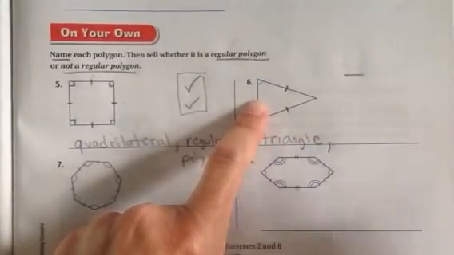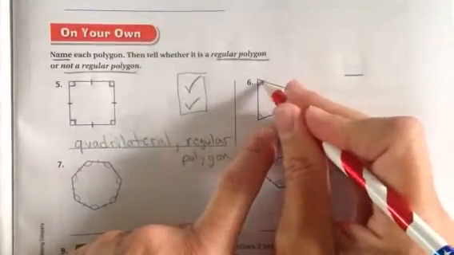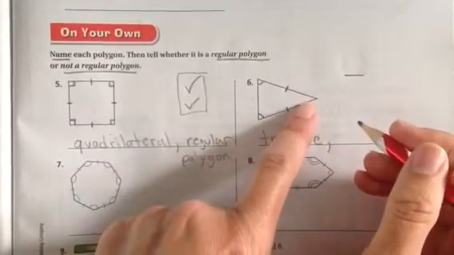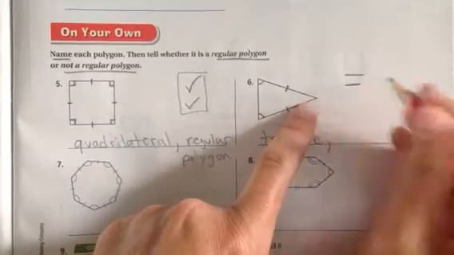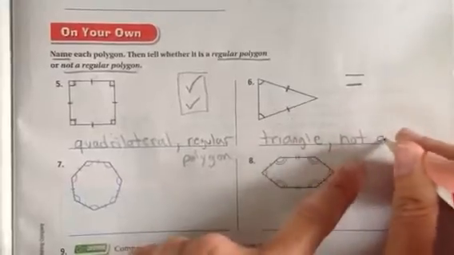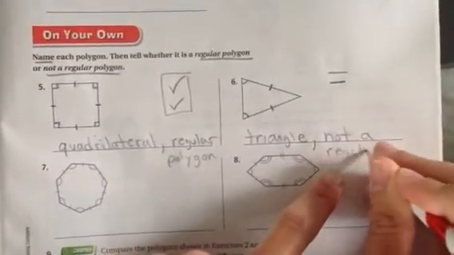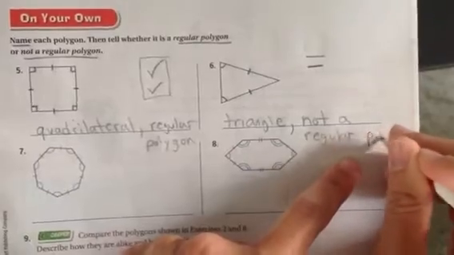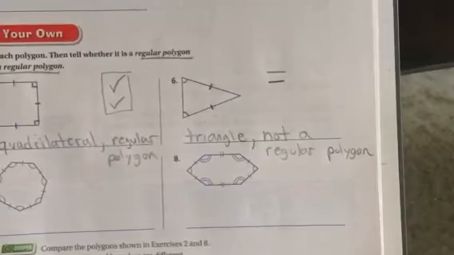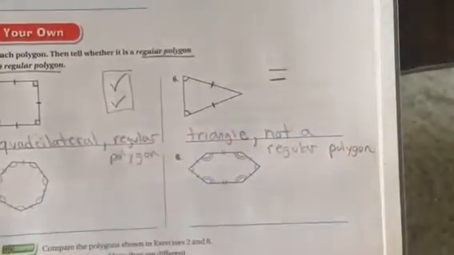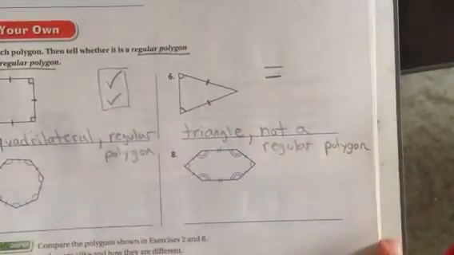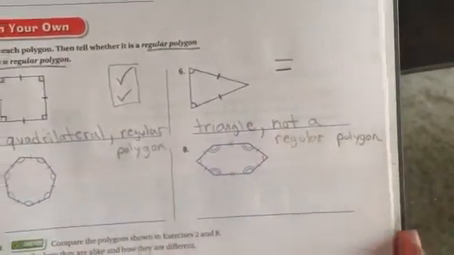I'm going to put a little minus sign there. And then our angles, we have a marking here on that angle, another one here, and then we have one missing. So our angles are not congruent. So this is going to be not a regular polygon. Okay, because we need to have both sides and angles congruent. In this case, neither one, sides nor angles, were congruent, so that was the easy one to figure out, not a regular polygon.